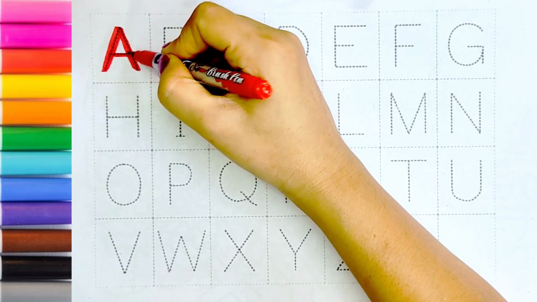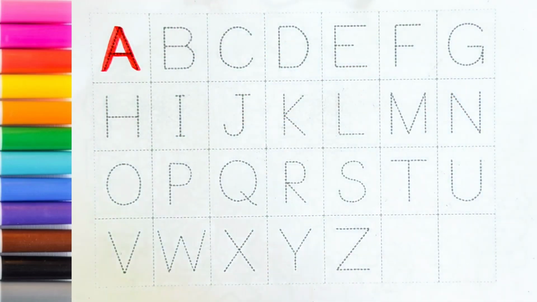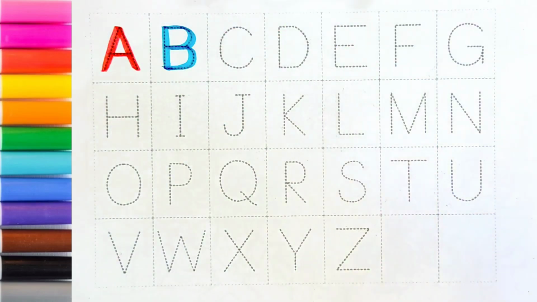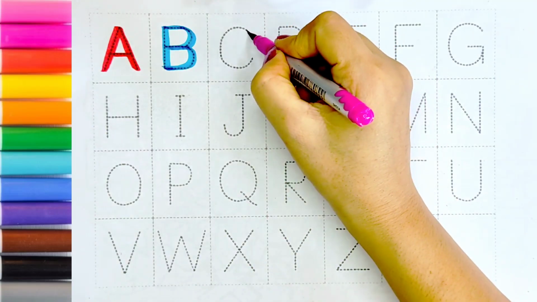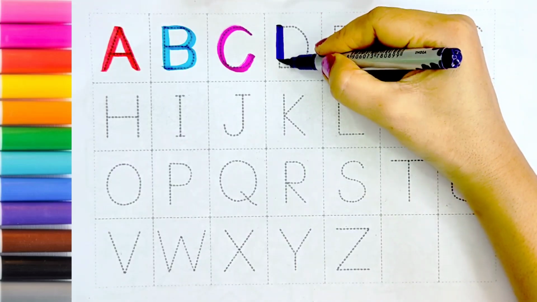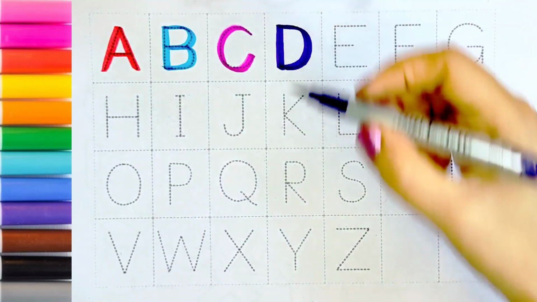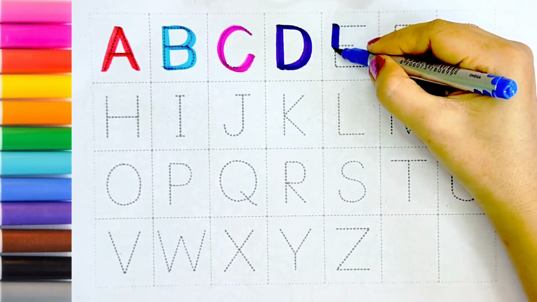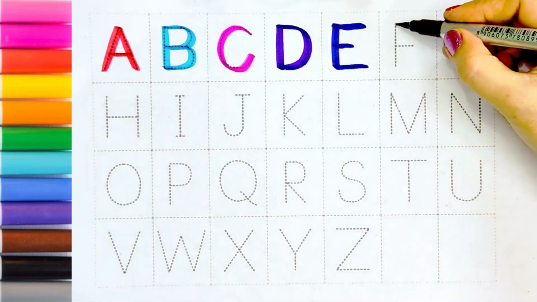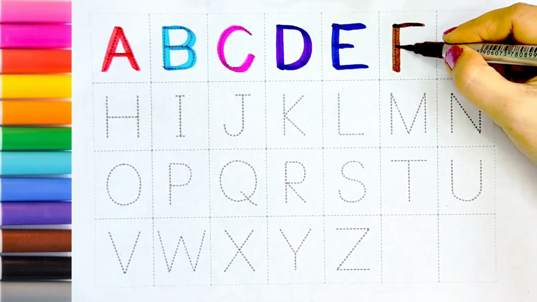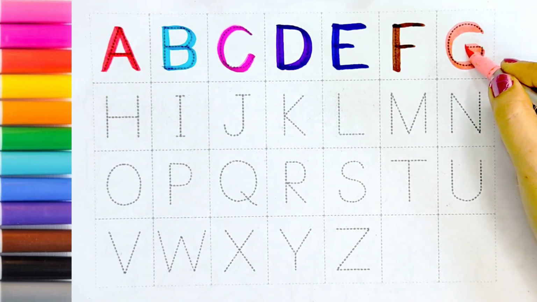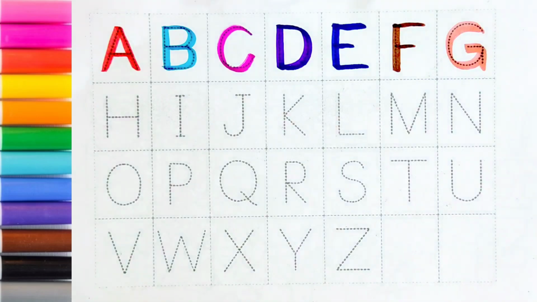Red color. A for apple. Sky blue color. B for ball. Pink color. C for cat. Purple color. D for dog. Blue color. E for egg. Brown color. F for fish. Peach pink color. G for goat. Light green color.